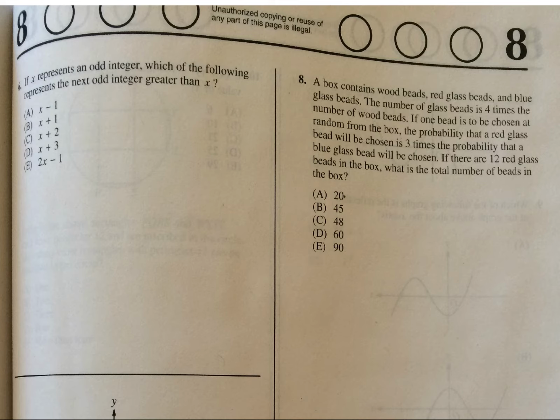So we are on 6. Let's wait for that guy to load. All right. So far, this test isn't so bad, but it does crank up a little bit.